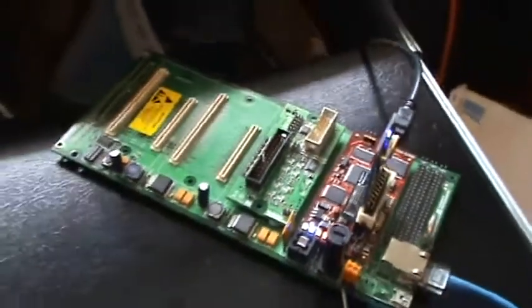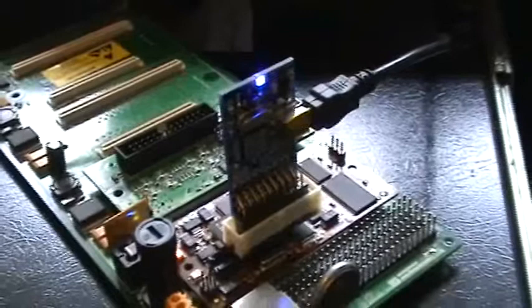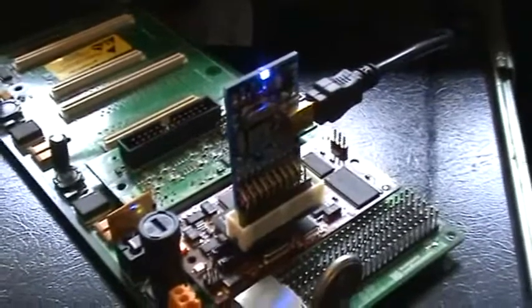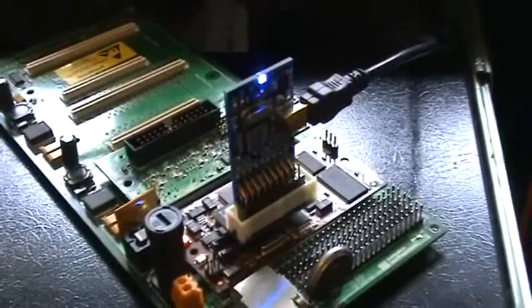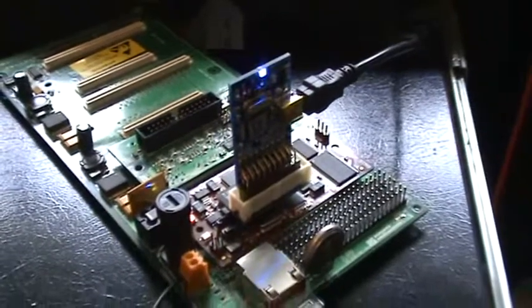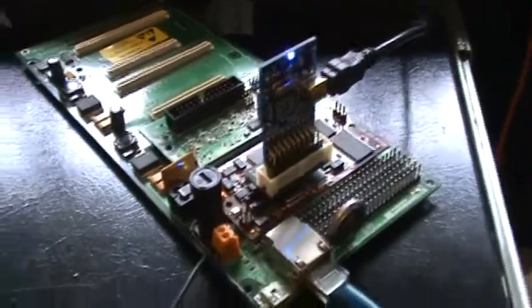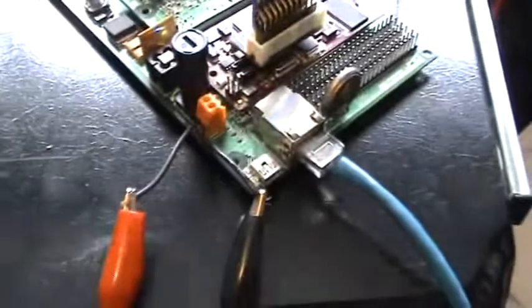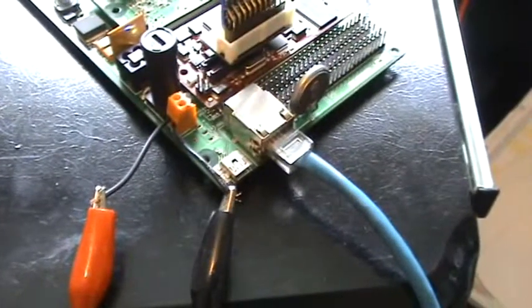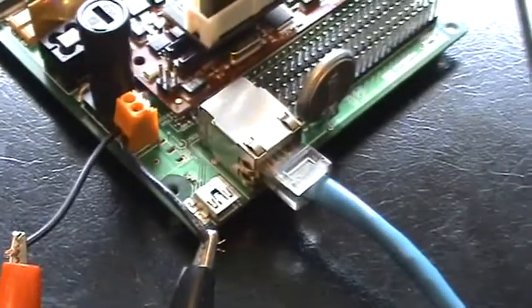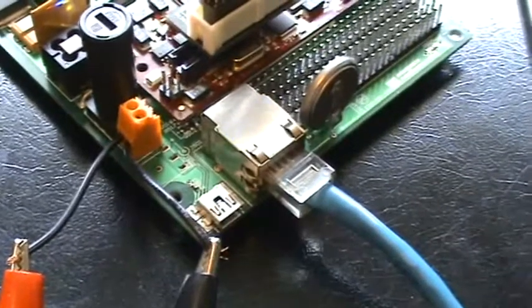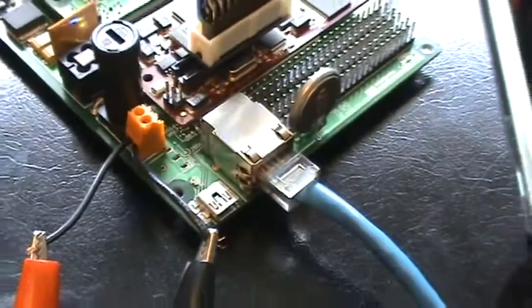What you also see stuck out at the top is the microlink debugger from Keil, which allows me to do some simple programming and debugging via JTAG onto the STR9 module. What you'll also see is I'm providing a hardwired LAN connection to the EDP, and this is for the purpose of the demonstration.